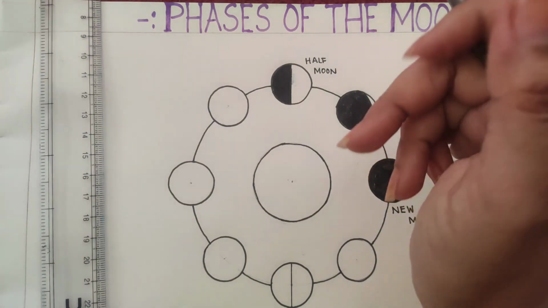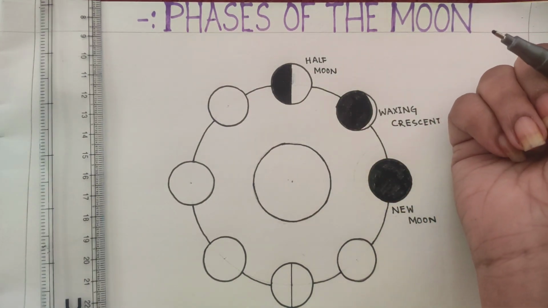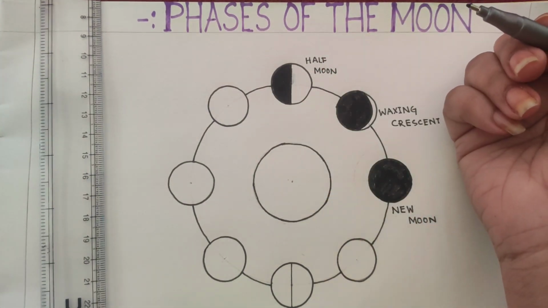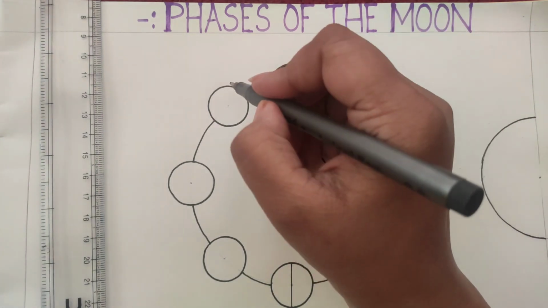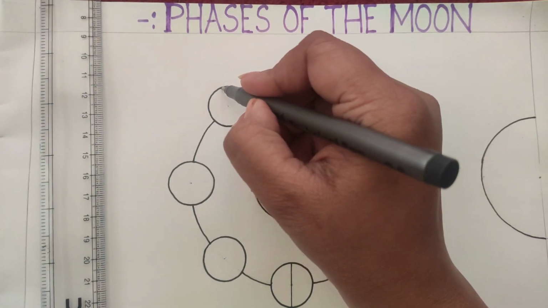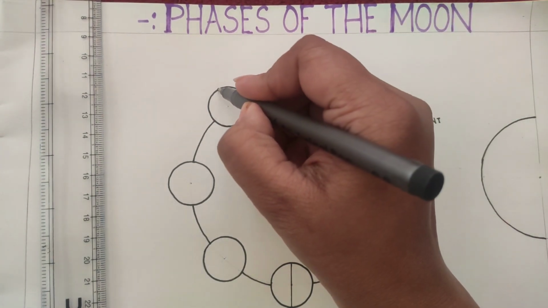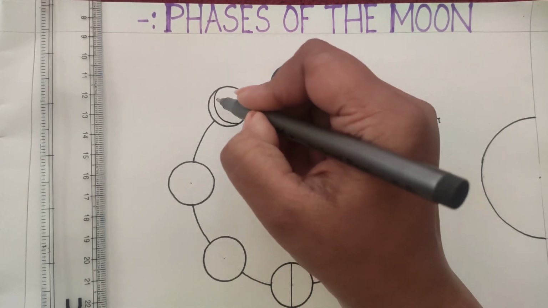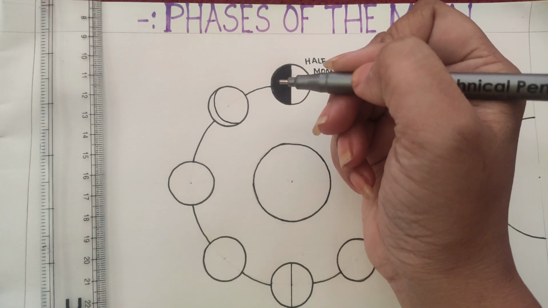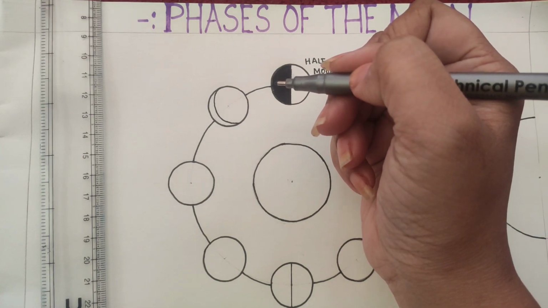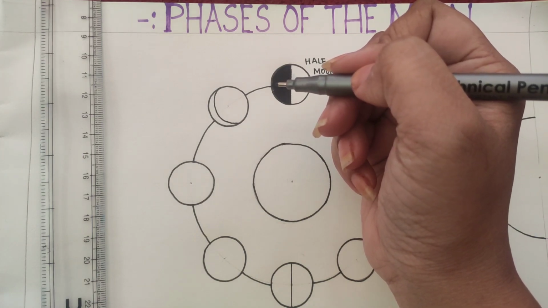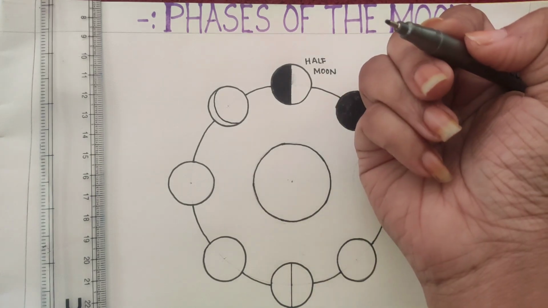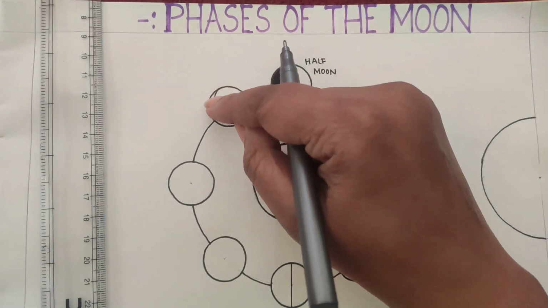After the half moon phase, the next phase is your waxing gibbous. In this phase, the moon starts to appear almost completely. It is called gibbous. Why? Because the name comes from a word, gibbous, and do you know what it means? It means hump. It looks like a hump, doesn't it?